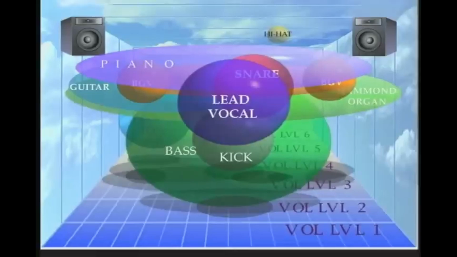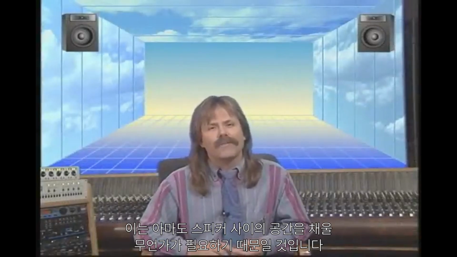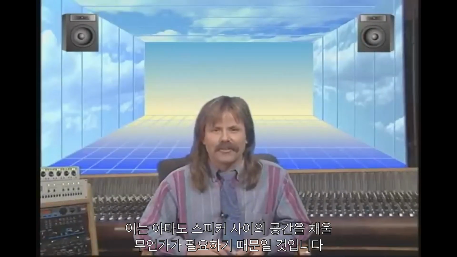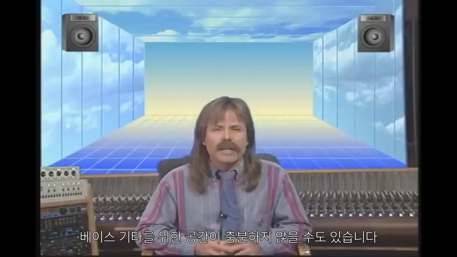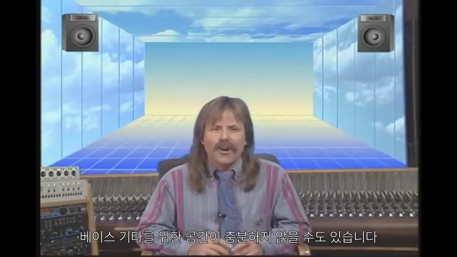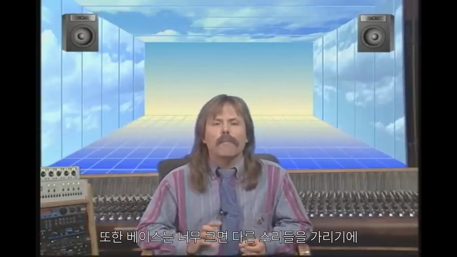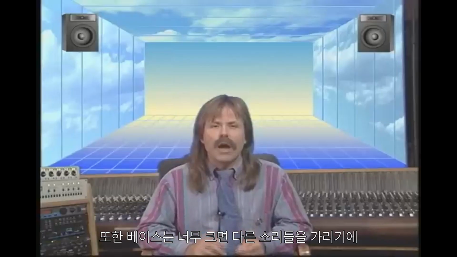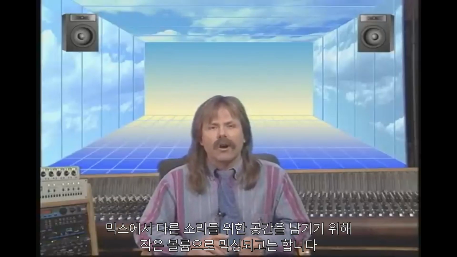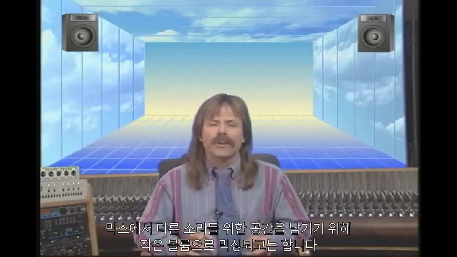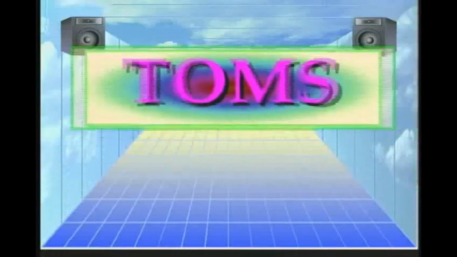Commonly, the fewer instruments in a mix, the louder the bass. This is probably because you need something to fill out the space between the speakers. If you have a lot of instruments in a mix, there just isn't enough room for the bass guitar. Also, a bass will mask the other sounds if too loud, so it is often mixed at a low volume to leave more space for the other sounds in the mix.